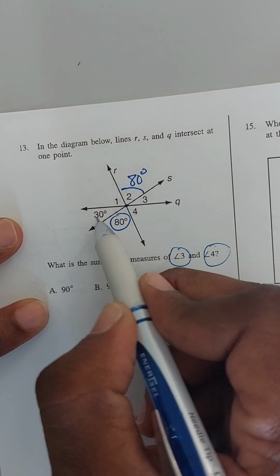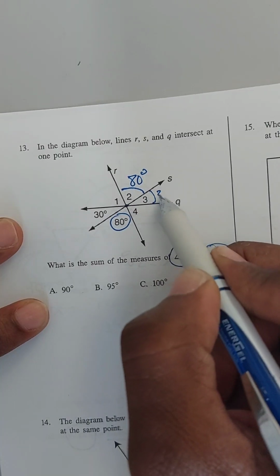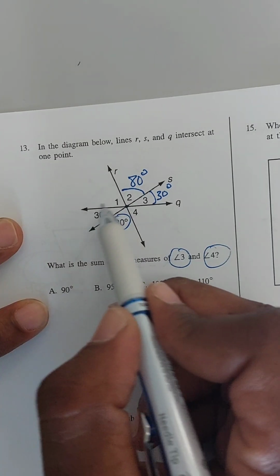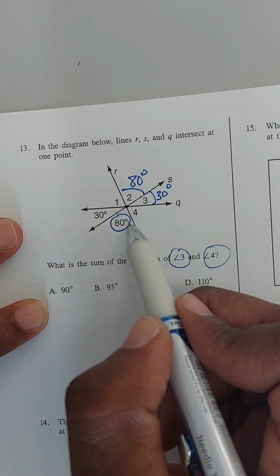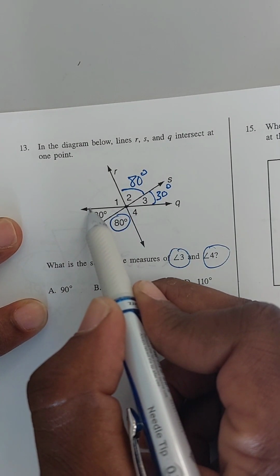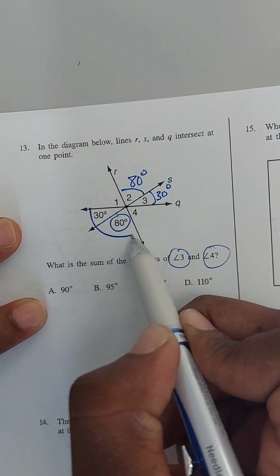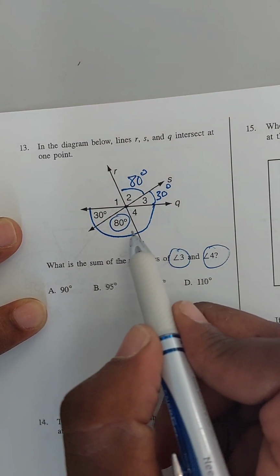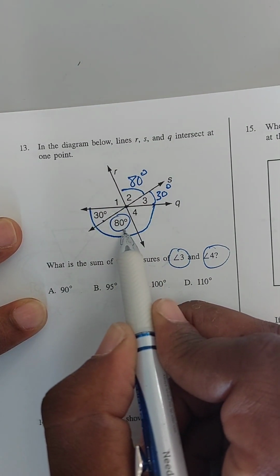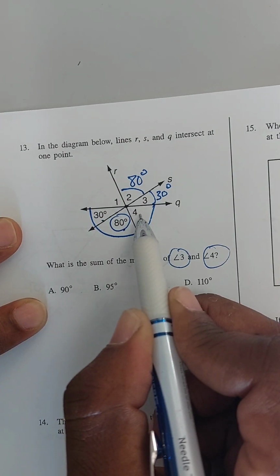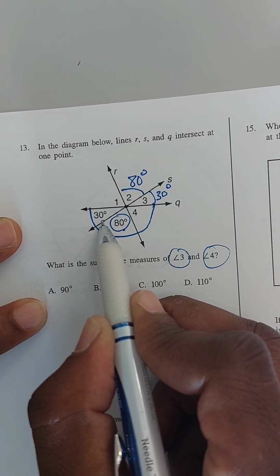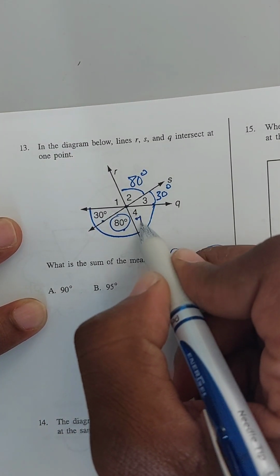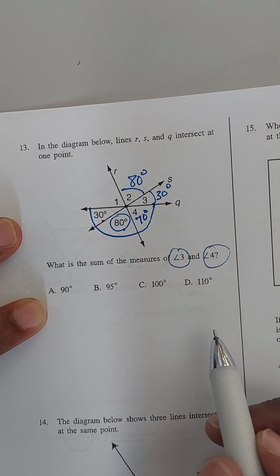Okay. Angle 3 is vertical to this 30 degrees, so angle 3 is also 30 degrees. All right. Now, looking at this whole hemisphere, the bottom hemisphere, 30 degrees, 30 degrees and 80 degrees plus angle 4 should be 180. But then 30 degrees and 80 degrees is already 110. So angle 4 should be 70 degrees, because 110 plus 70 is 180.